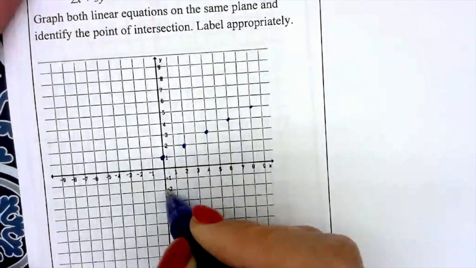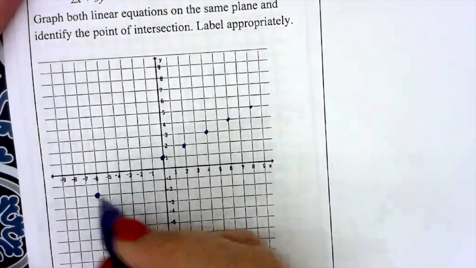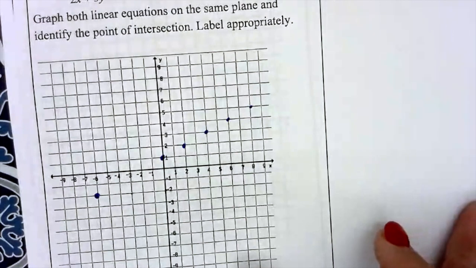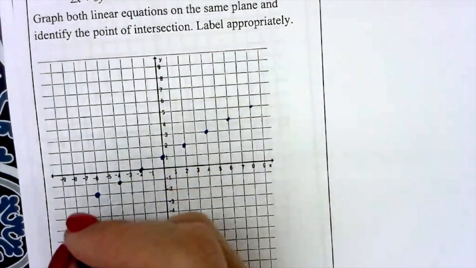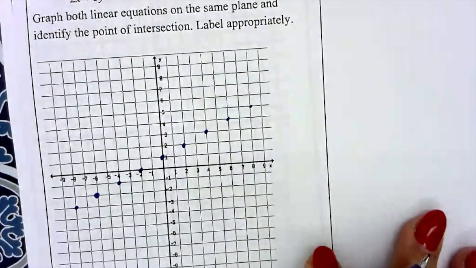Can't I go down 3 and then left 6 and just get a point a little further away? Sometimes further away is better, and you just draw your line quicker. However, when I know I'm solving a system, I like to put a lot of points on there so I know I'm really, really precise.